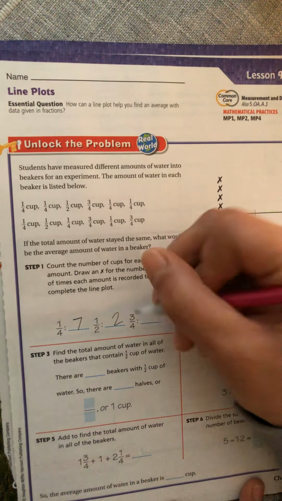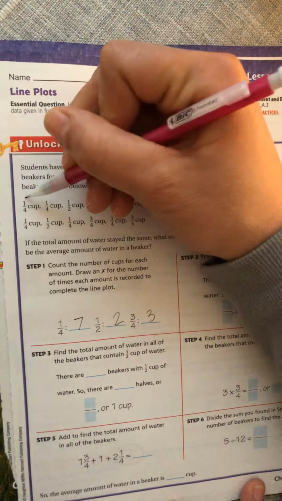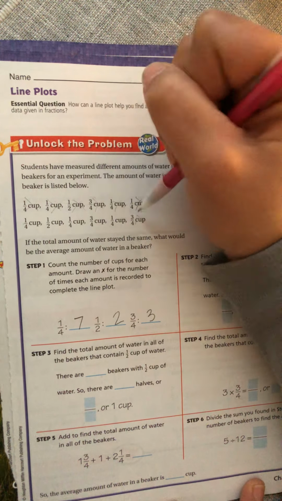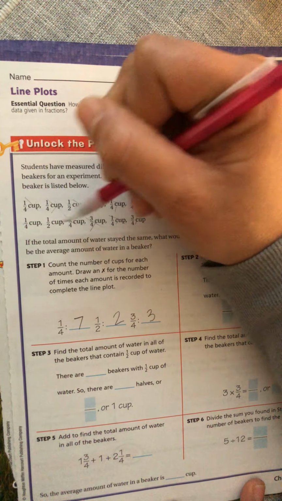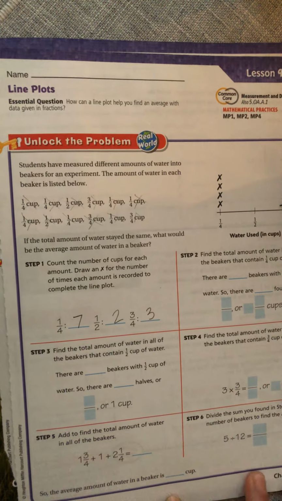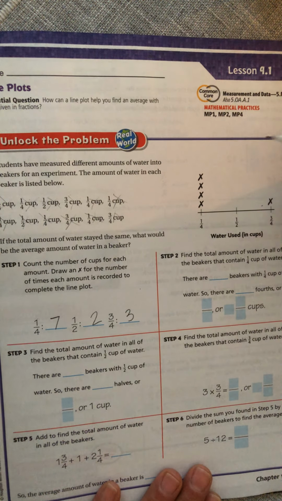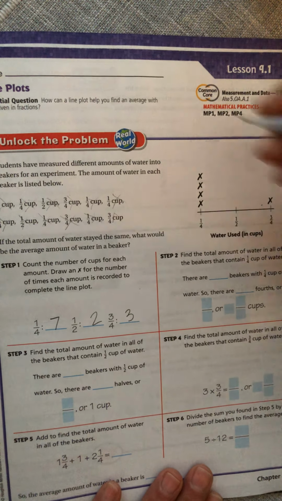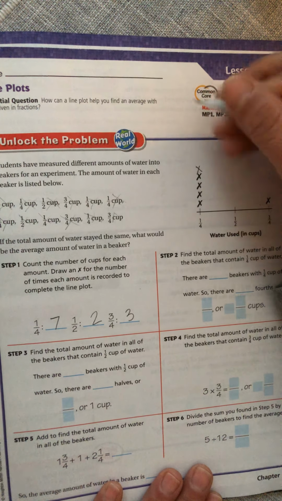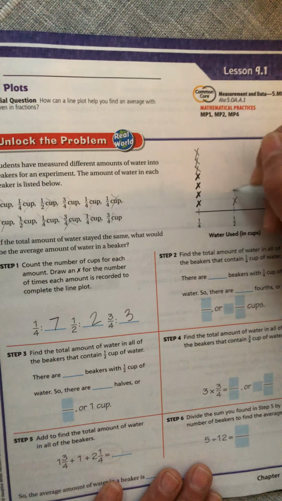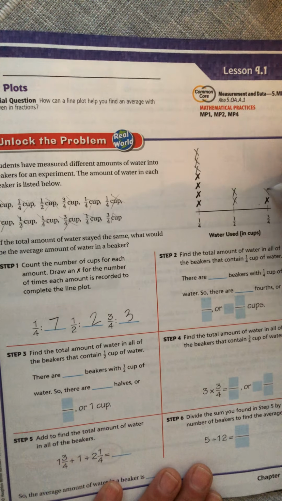And then for 3/4 we have 3. So we drew an X for all of those that we counted. And then we also put them over here on our line plot. They already have 4 there for us for some reason. So we have 7 there, 2, and 3.